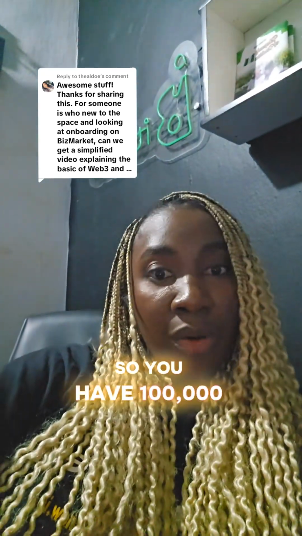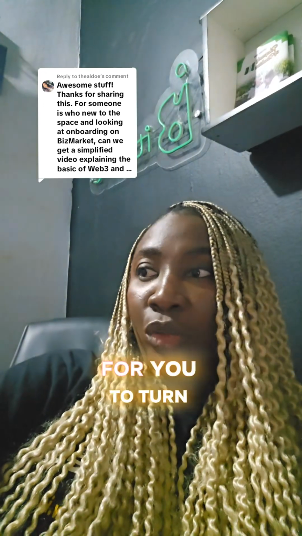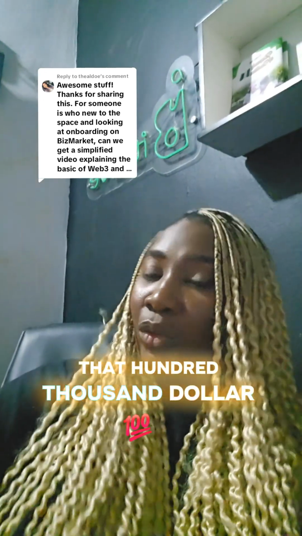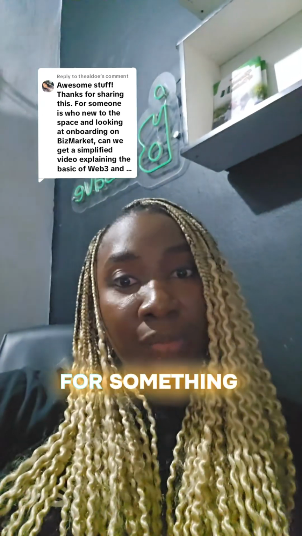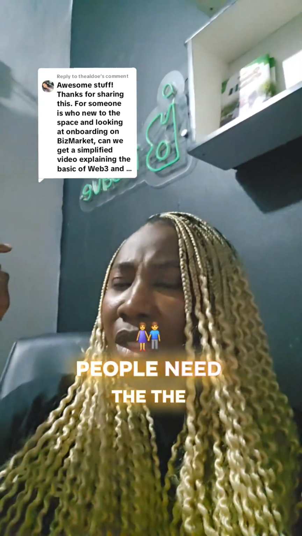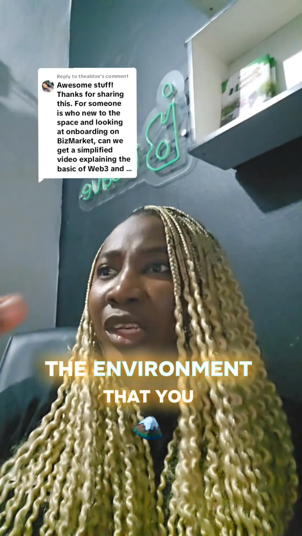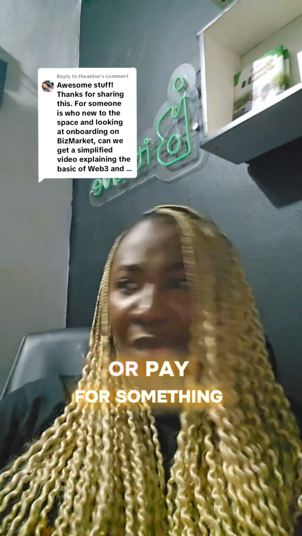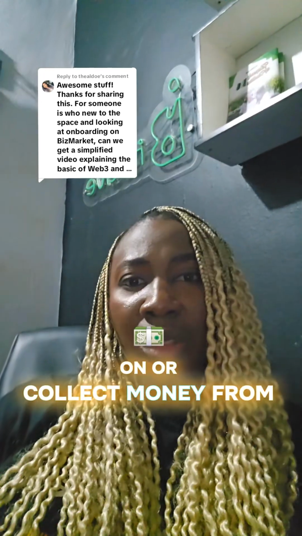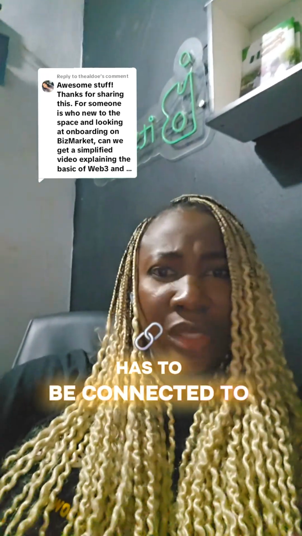Let's come back to the digital money. So you have 100,000 naira in your account. For you to turn that 100,000 naira to cash if you want, or pay for something, the environment that you want to pay for, or pay for something on, or collect money from, has to be connected to a network.